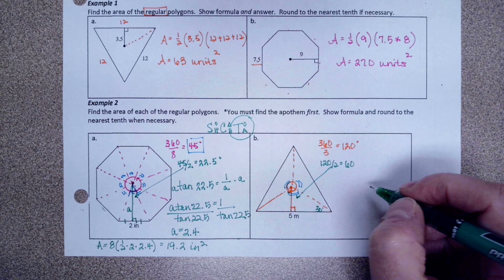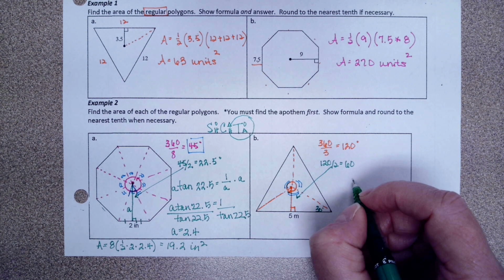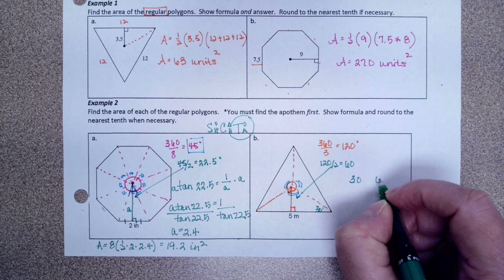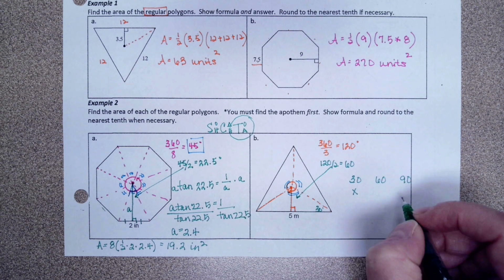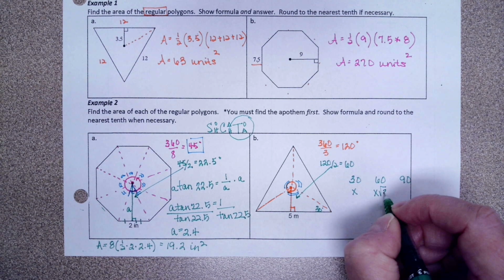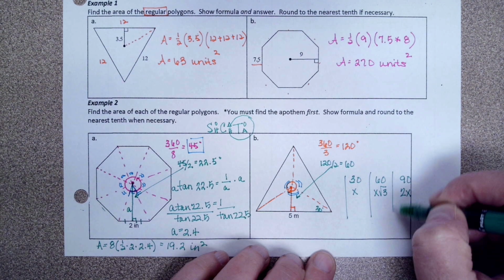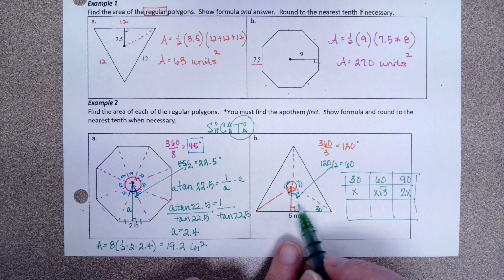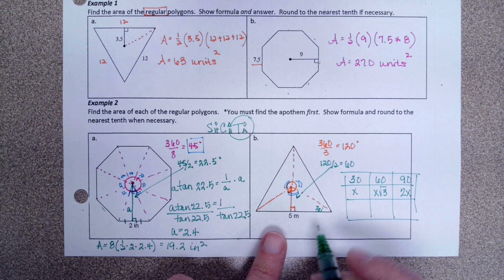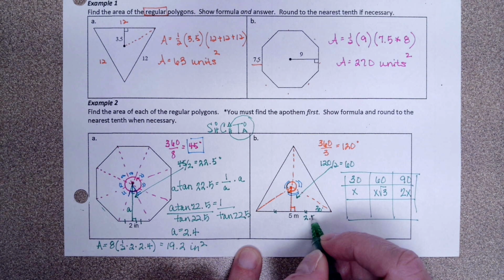So what we want to remember about a 30, 60, 90, again, some of us like boxes. I'm not sure. I'm going to do boxes just in case. So you had 30, 60, 90. Across from my 30, that side was the x. Across from the 60, that was going to be the x root 3, and then 90 was 2x. All right, so on our picture, right, 5 was the whole thing, so that's going to be cut in half. So this one's going to be a 2.5.